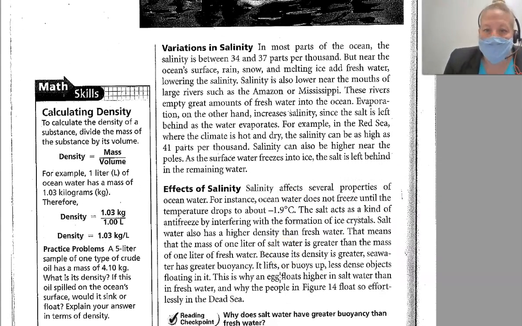Variations in salinity. In most of the ocean, the salinity is between 35 and 37 parts per thousand. But near the ocean surface, rain, snow, and melting ice add fresh water, lowering the salinity. Salinity is also lower near the mouths of large rivers such as the Amazon or Mississippi. These rivers empty great amounts of fresh water into the ocean.